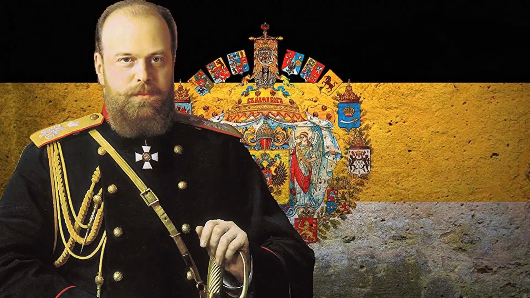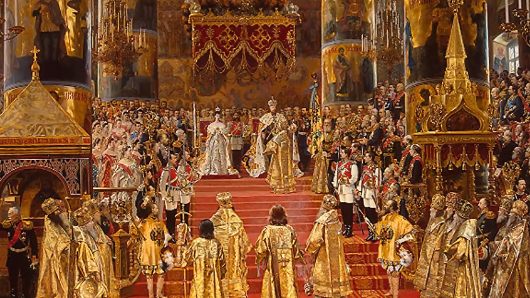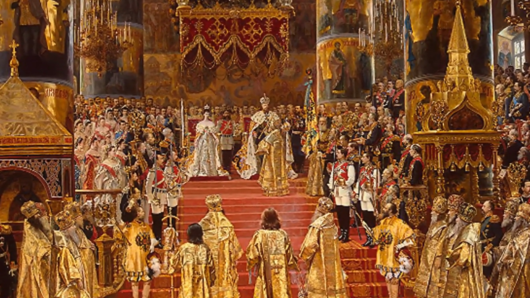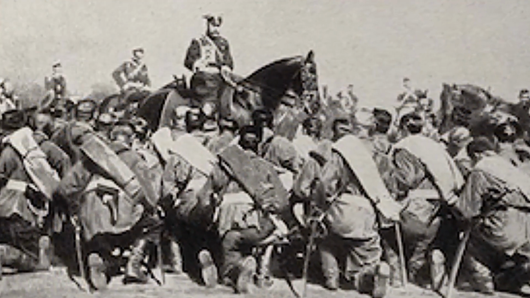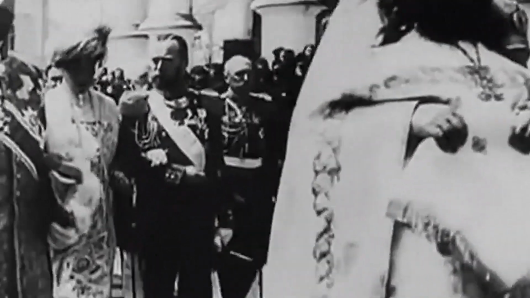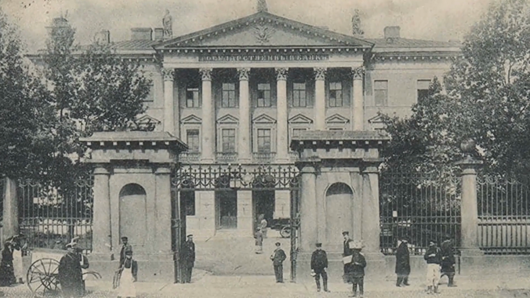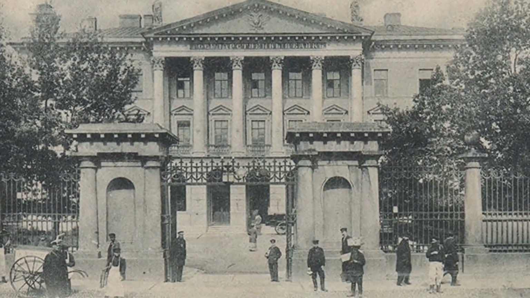The next Tsar, Alexander III, even had to delay his own coronation for 2 years after his father's death for fear of the revolutionary forces which were still at work. Finally, the last Tsar, Nicholas II, had to deal with a whole variety of banker-created problems during his reign.